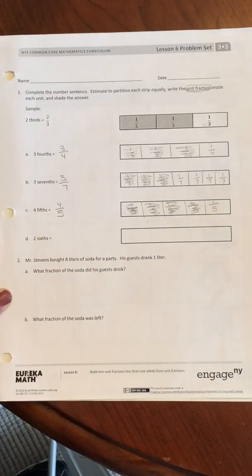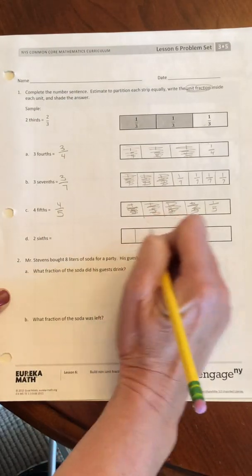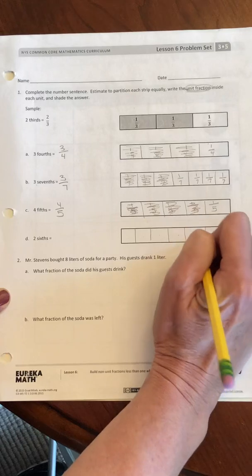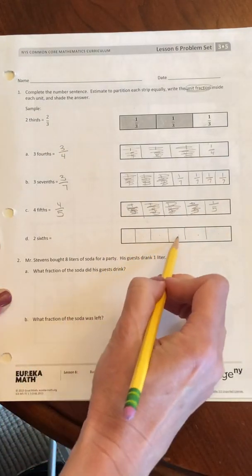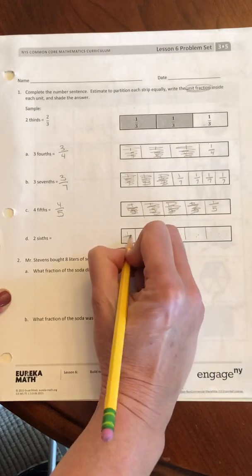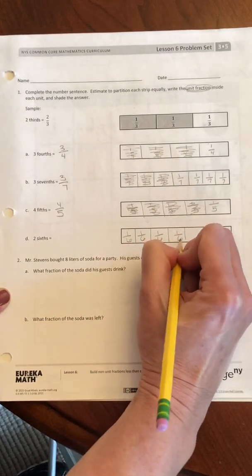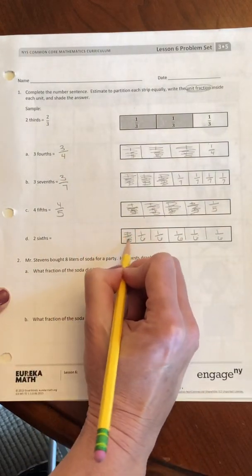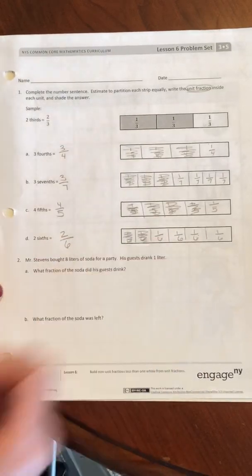My last one here is 2/6. So I'm going to break this apart into 6. 1, 2, 3, 4, 5, 6. And again, mine are not perfect. So my unit fractions here are 1/6. And I'm going to shade 1/6, 2/6. I'm going to write my fraction there, 2/6.